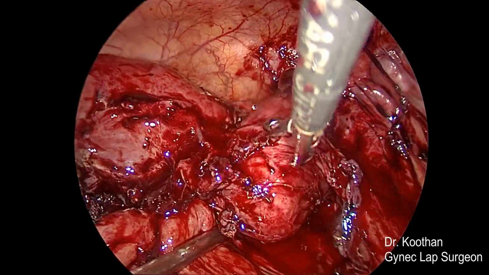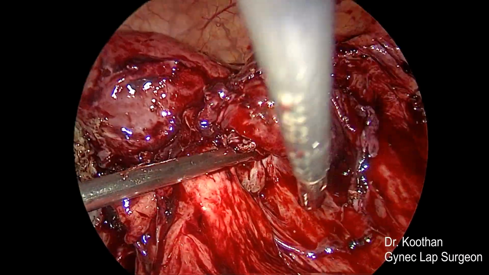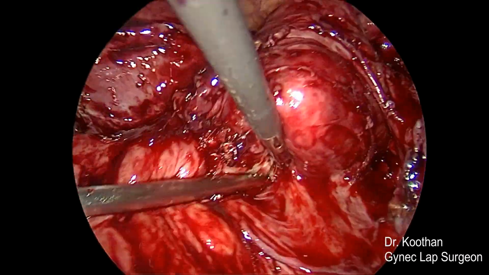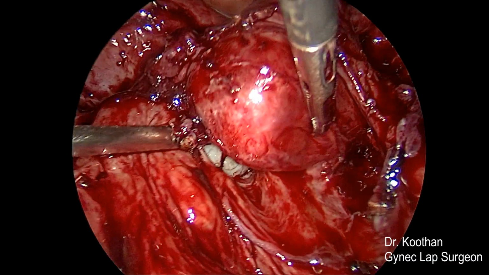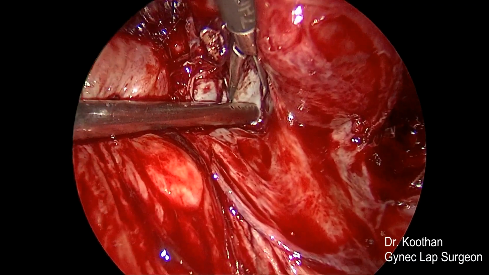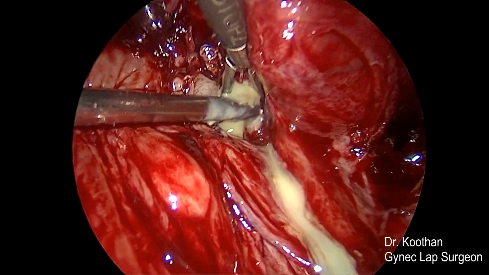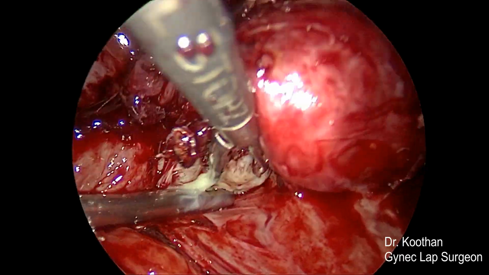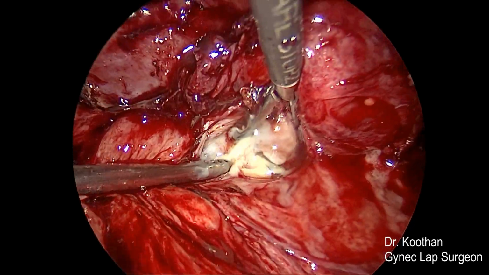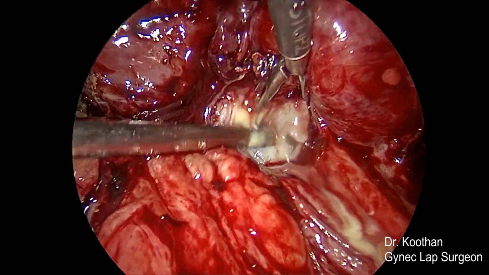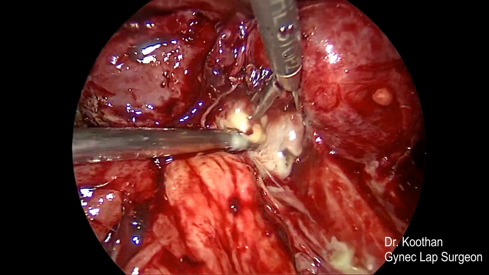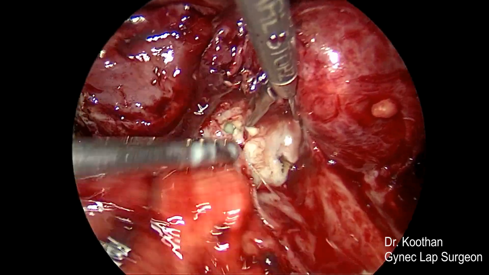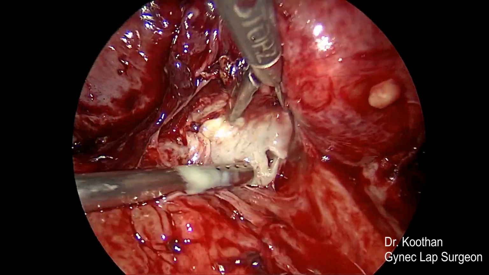It's a hard indurated mass. It's all hard. It has become fibrosed. Long-standing Pyosalpinx and endometriotic adhesions can become fibrosed. And she was on Dynogest for a long time, which can also be one of the reasons for dense pelvic adhesions and fibrosis. You can see the pus coming out.